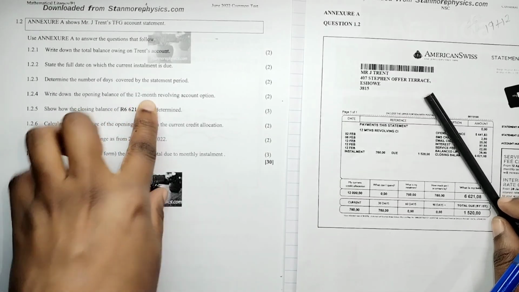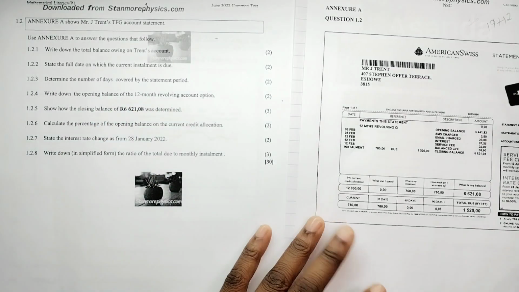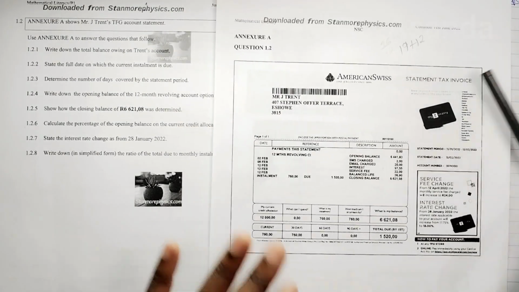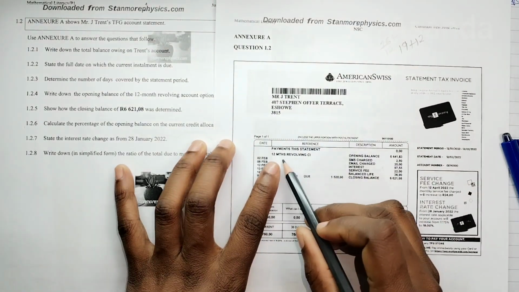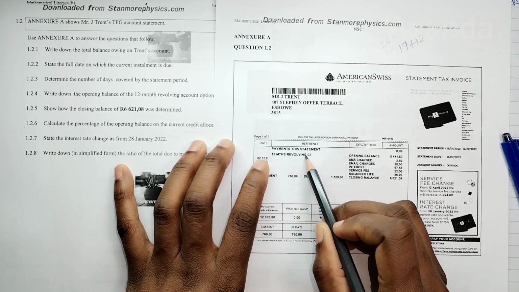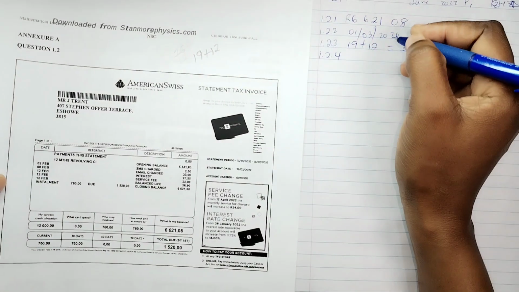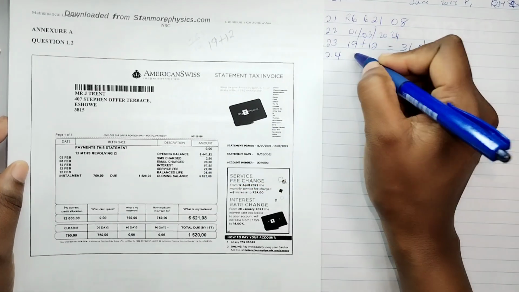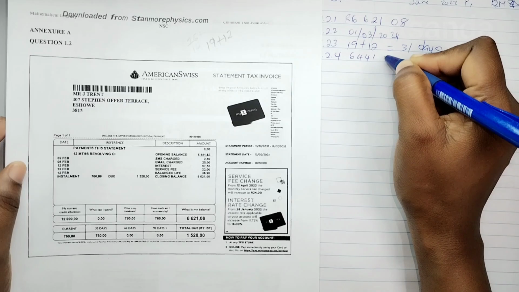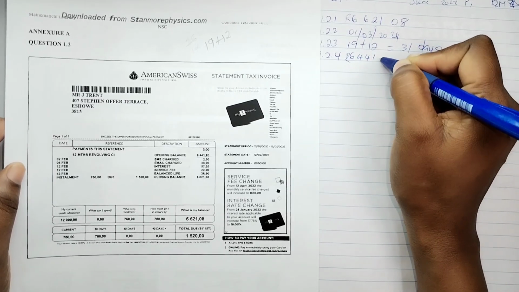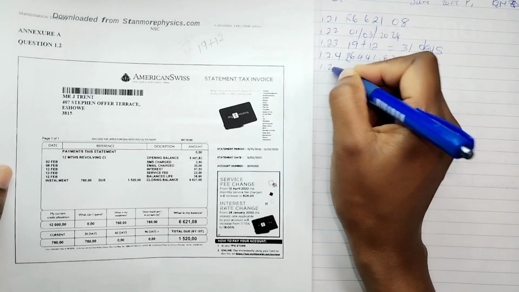1.2.4. Write down the opening balance of the 12-month revolving account. Let's see. Is there anything that says revolving account here first? 12 months revolving. There we go. Opening balance: 6,441 rands and 83 cents. 12-month revolving account opening balance, and then we're just going to copy it from here. It's 6,441 rands and 83 cents.